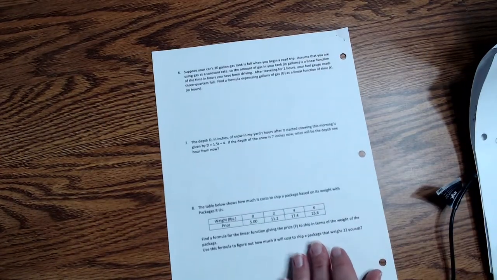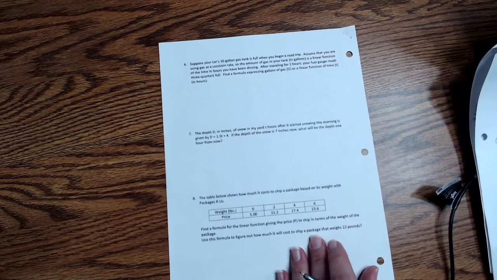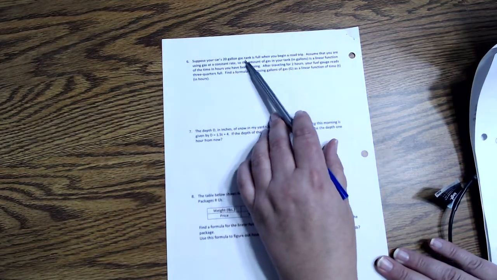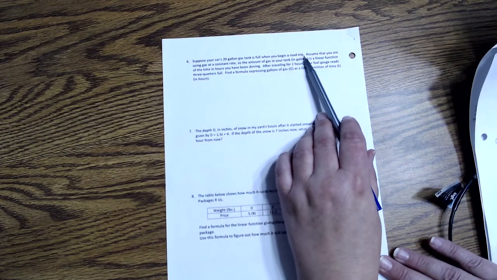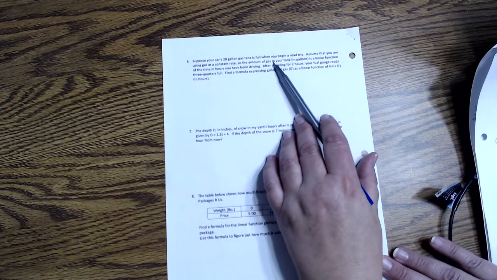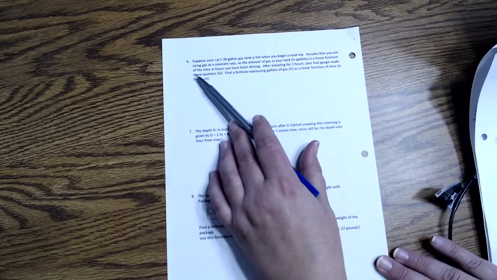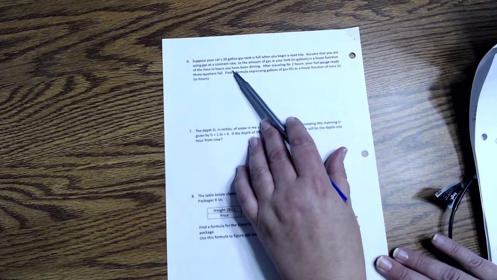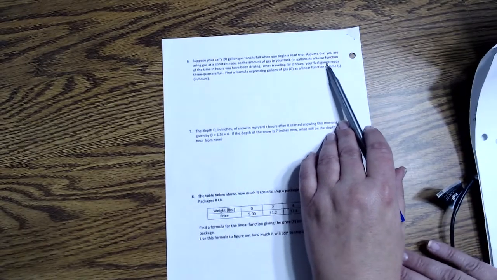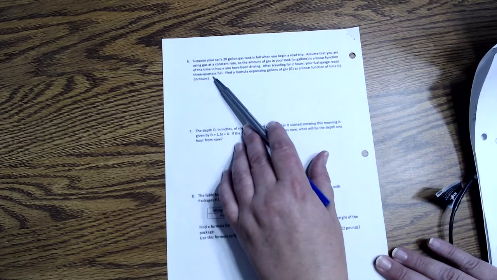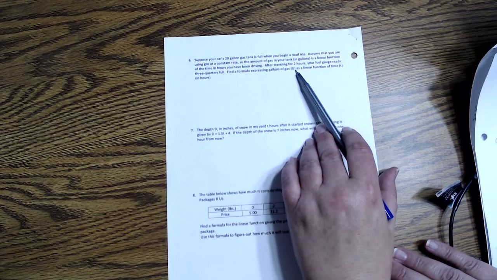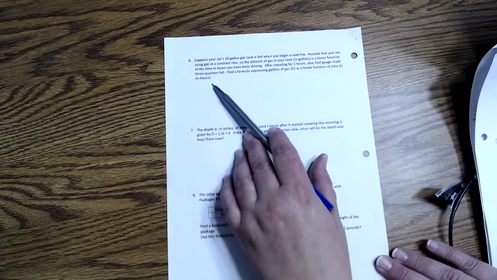All right. How are we doing here? 6. Okay. So 6 says what? Suppose your car's 20-gallon tank is full when you begin a road trip. Assume that you are using gas at a constant rate. So the amount of gas in your tank is a linear function of time in hours that you have been driving. After traveling for 2 hours, your fuel gauge reads 3/4 full. Find a formula expressing gallons of gas as a linear function of time.